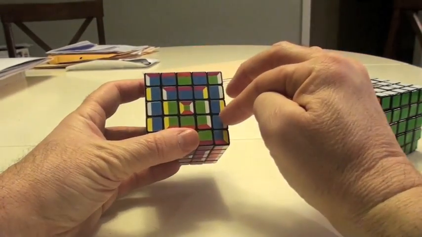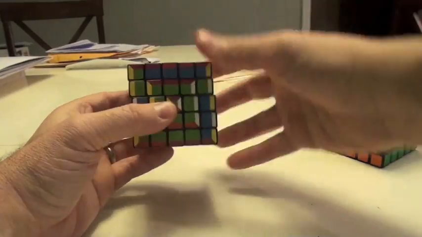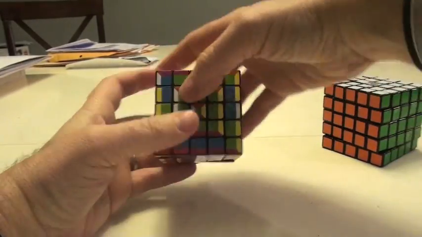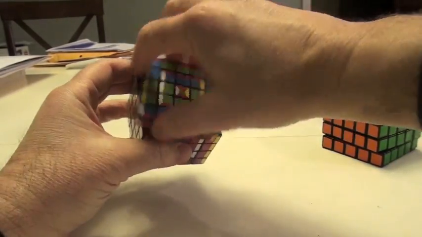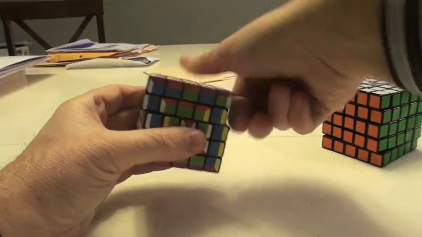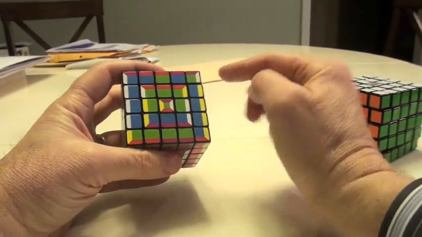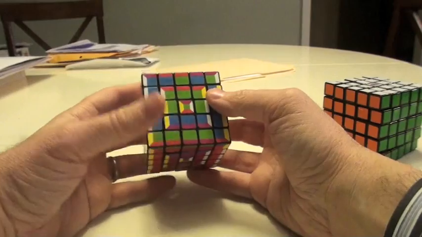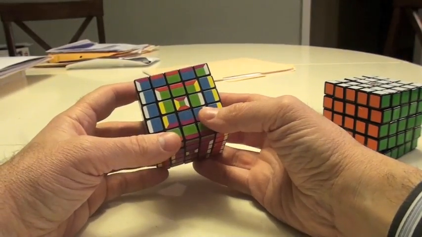So let's go ahead and swap these two. 2U, 2R, 2F, 2U, 2U, 2F, 2R, 2U. So lo and behold, we've got our edges in. Now, the price to pay. Here's what you're going to find.